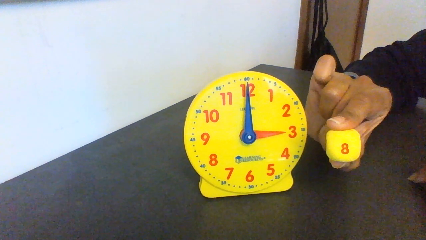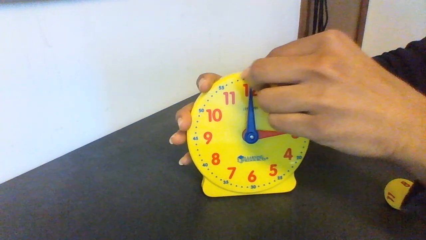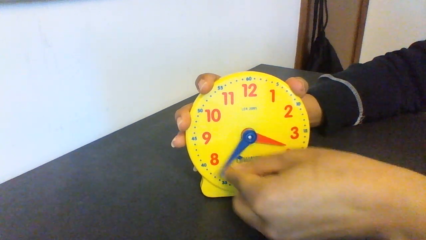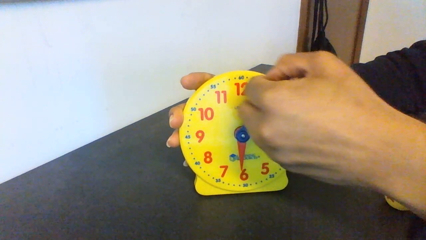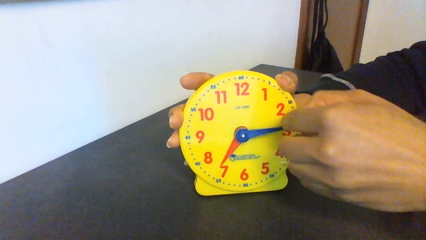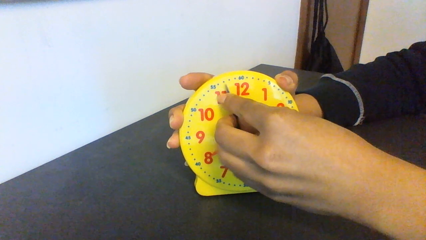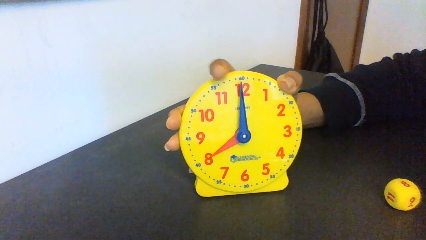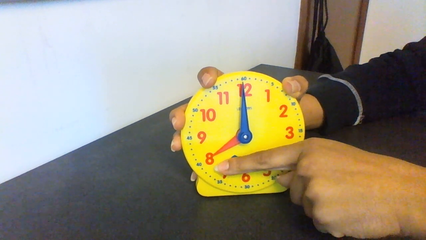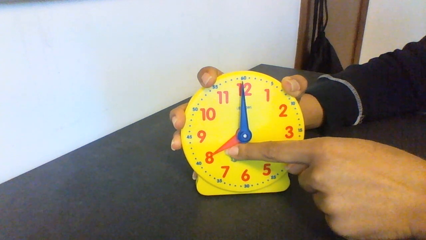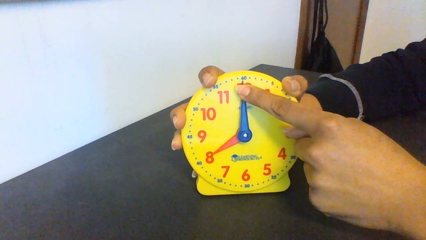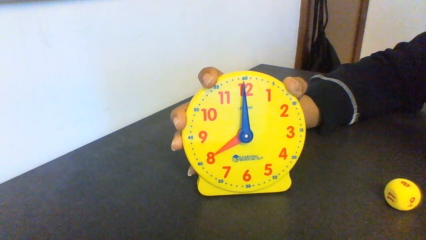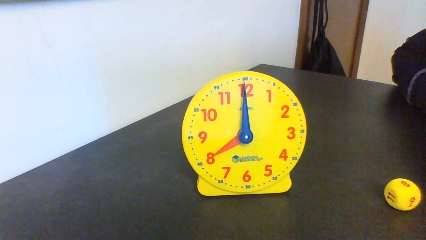And I got an 8. So we have to go to 8 o'clock. We're going to move it all the way around, going in the clockwise direction, meaning counting in number order. And now we're at 8 o'clock. Our red hand is our hour hand, which is on the 8, and our minute hand is at 12, which means o'clock. So that's 8 o'clock. That was just a quick review of our time.